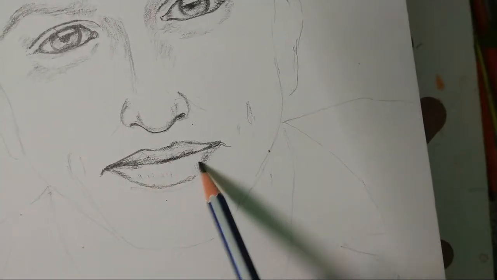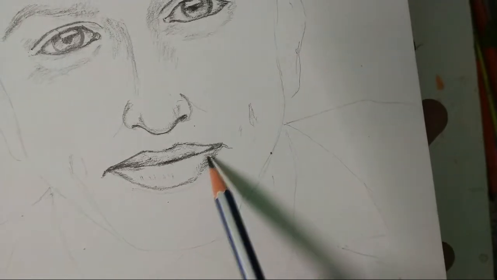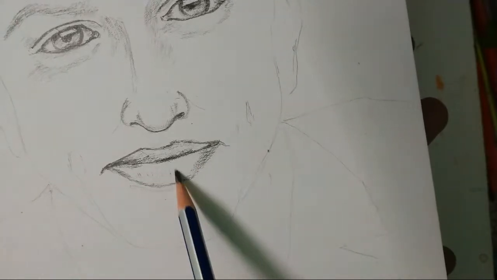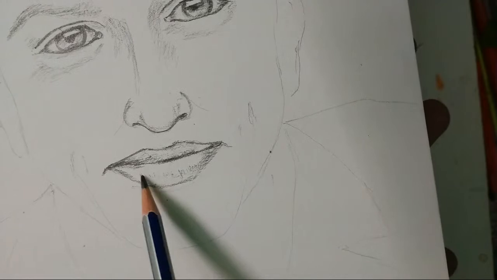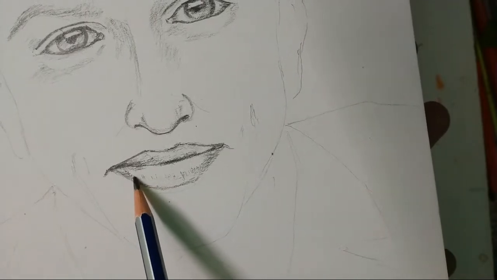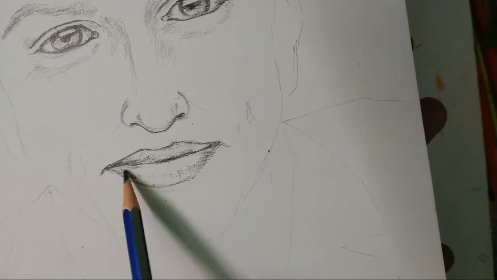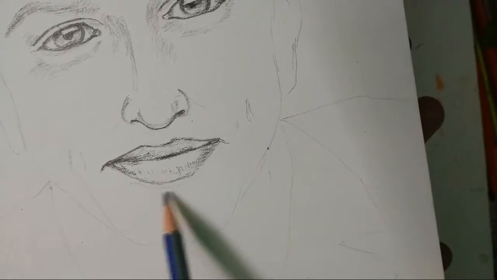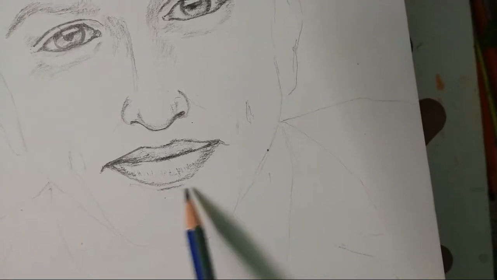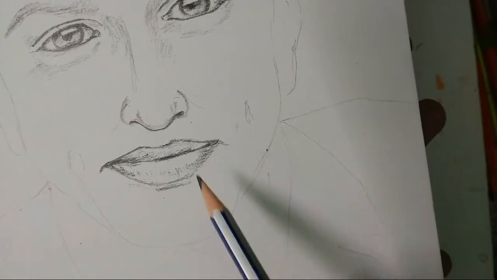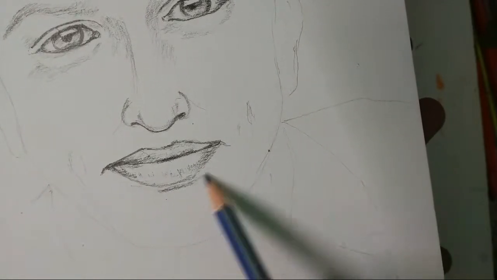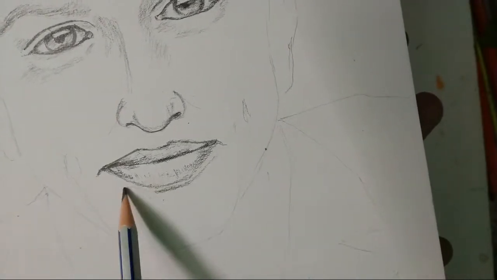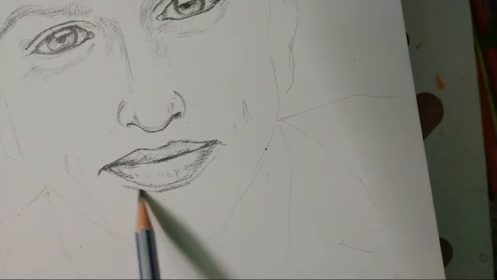Now here this lower lip is broad and we will not give shine because we want to keep it natural. Then the bottom of the lip is important. This is a smile which is there in the lower end of the lips. There is a line which is below the lip. This is again a feature of the face.